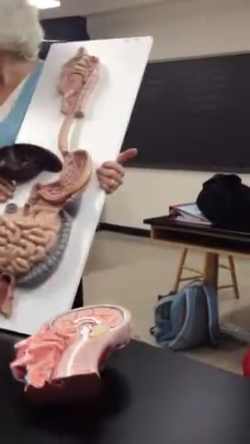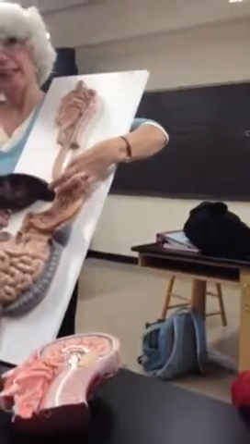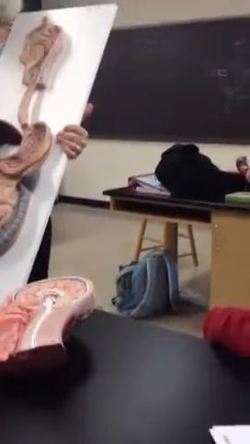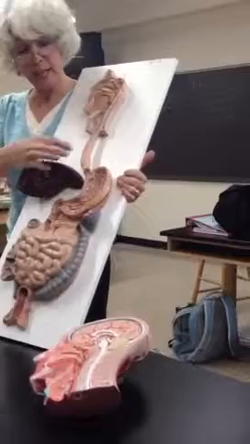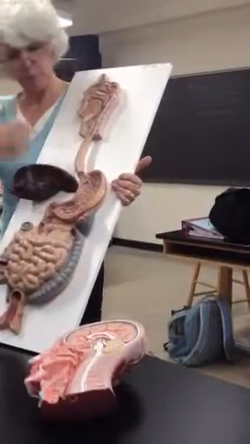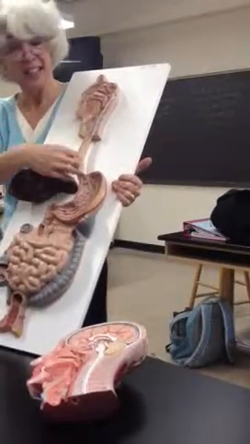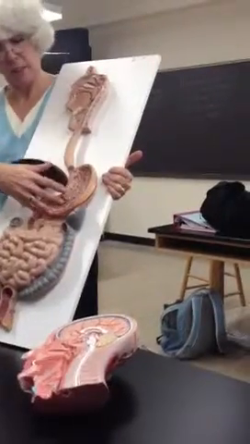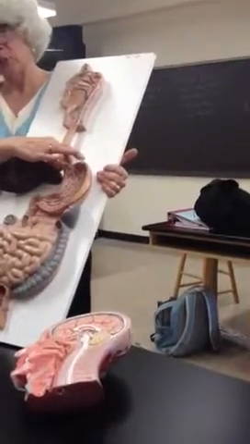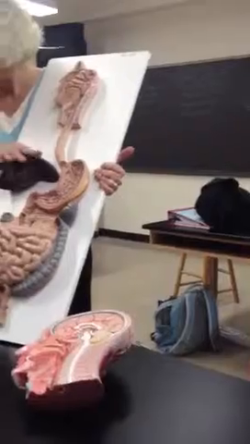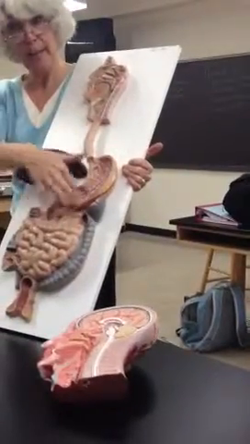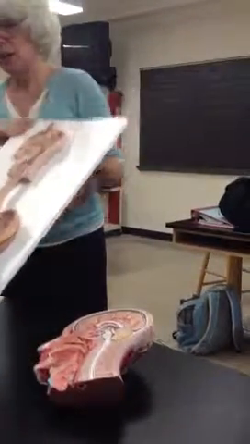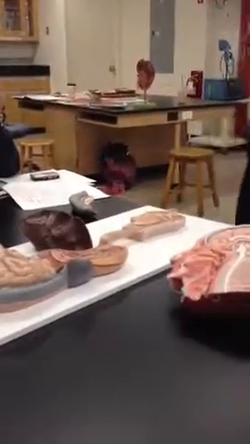For our class, we're going to show it as this constricted area right over here. Sometimes different professors show it different ways. Some say it's a little bump, but for me, it's at the end of the esophagus, right before the esophagus joins with the stomach, the constricted area. Cardiac sphincter.